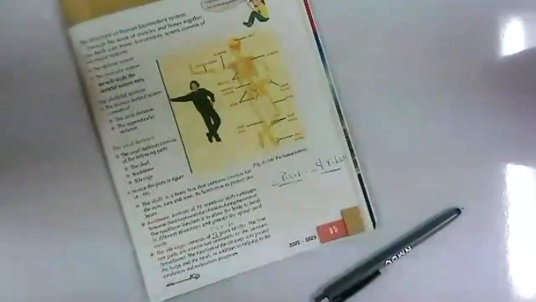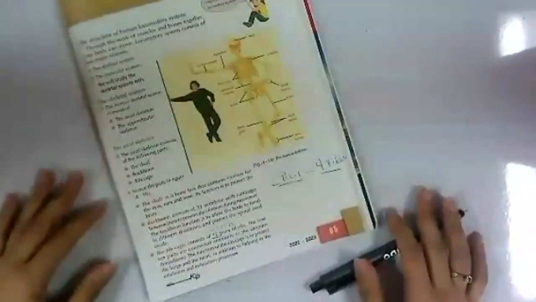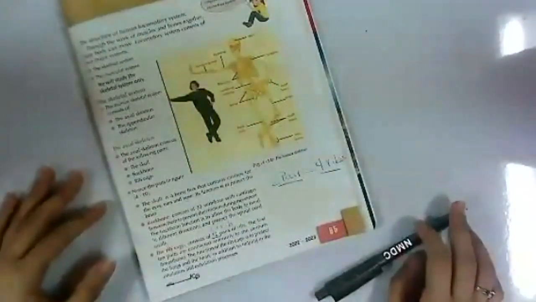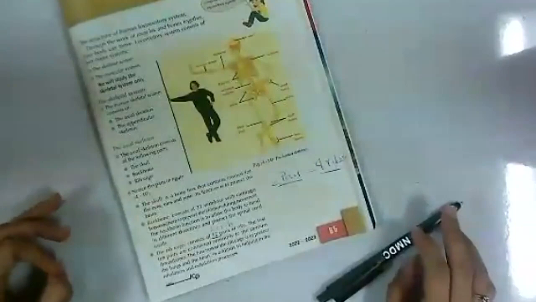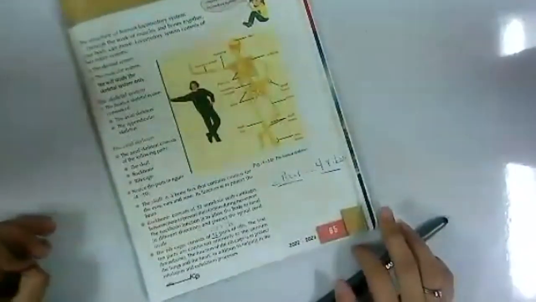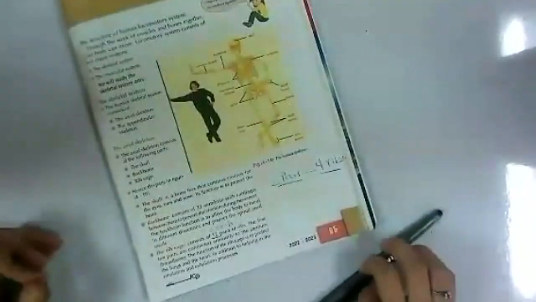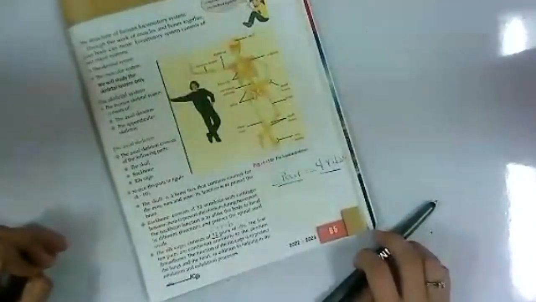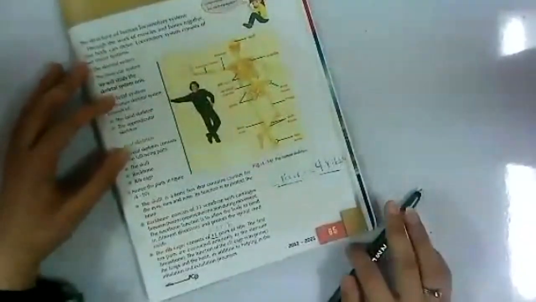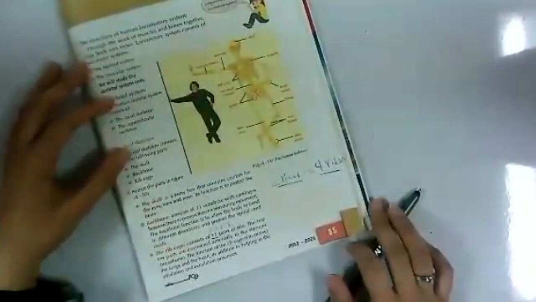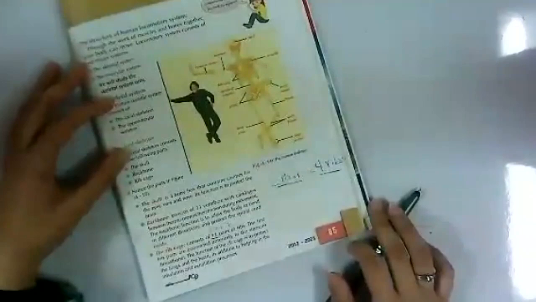And during exhalation, it decreases in size. So the size of rib cage changes to help you to inhale and exhale. It helps you to breathe.